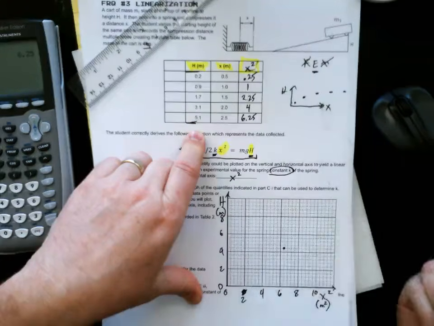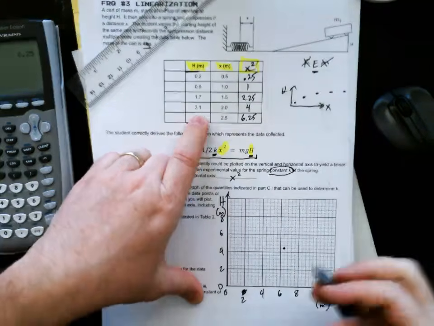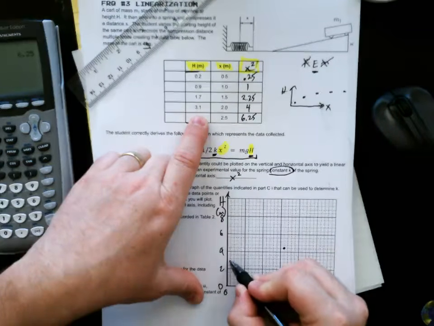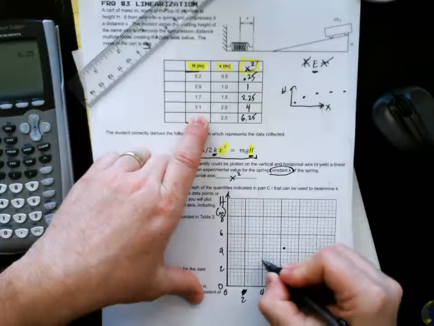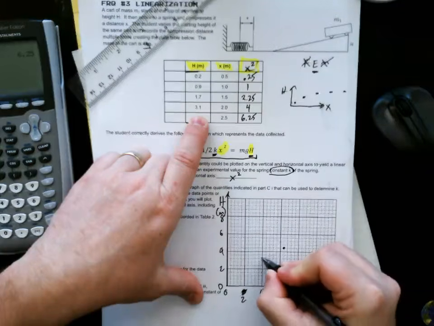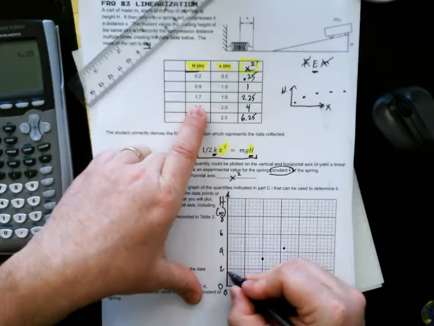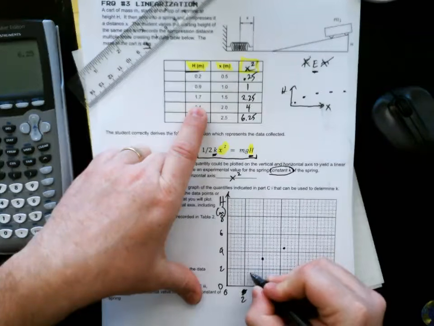About here. Not perfect, but about there. Okay. When I'm at 3.1 in the H direction, I'm at 4. So 4 and 3.1. Okay. And then 1.7 is down here, so there's 1.8, 1.7, 2.25.